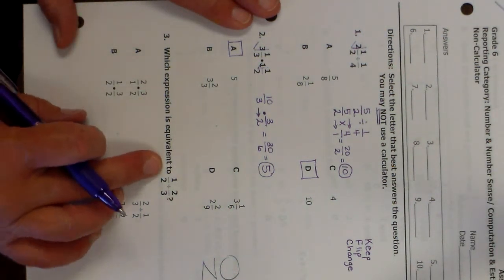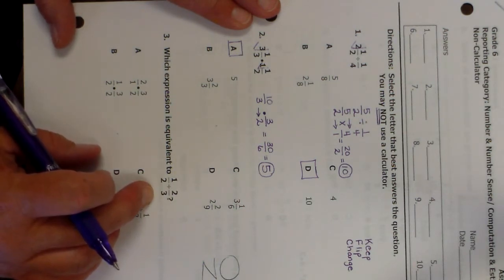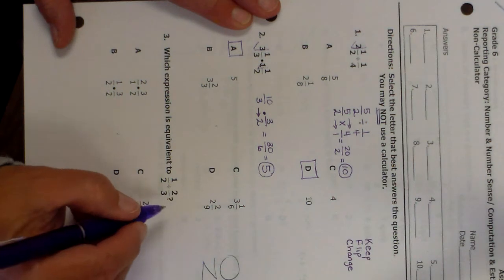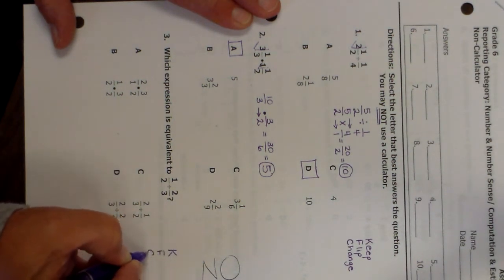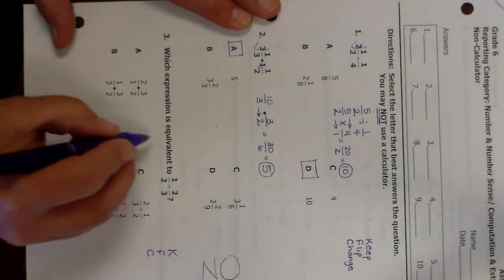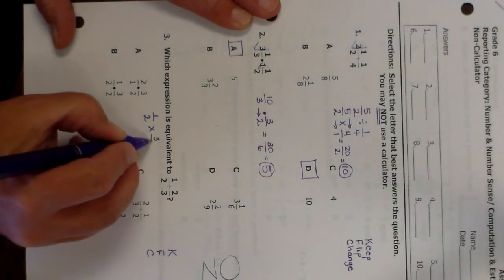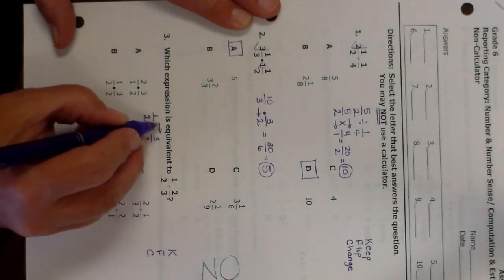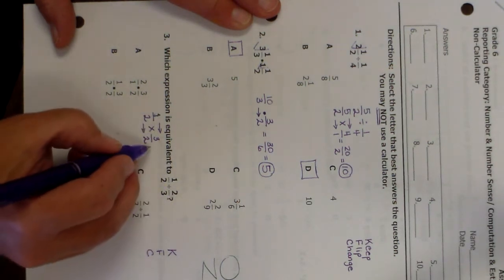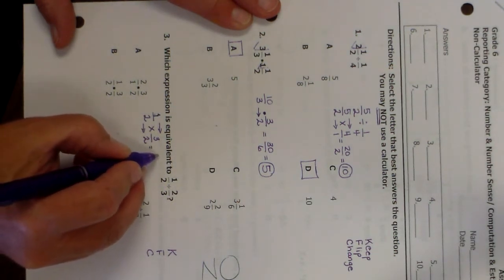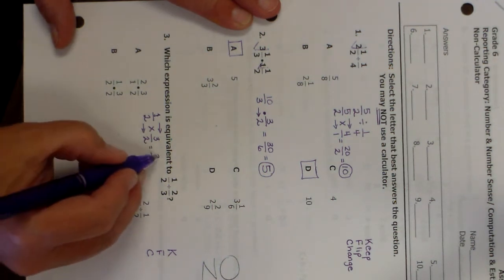Which expression is equivalent to 1/2 divided by 2/3? We do not divide fractions. We multiply by the reciprocal using the trick KFC again. So this problem becomes 1/2 times, flipping the second fraction, 3 over 2. Multiplying fractions ain't no problem. Top times top, bottom times bottom. 1 times 3 is 3. 2 times 2 is 4, for an answer of 3/4.